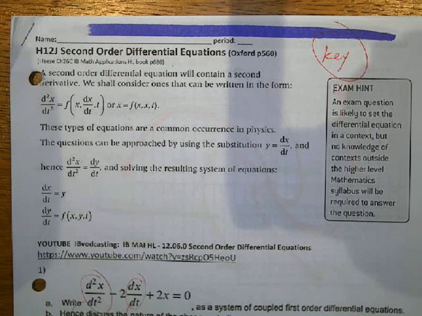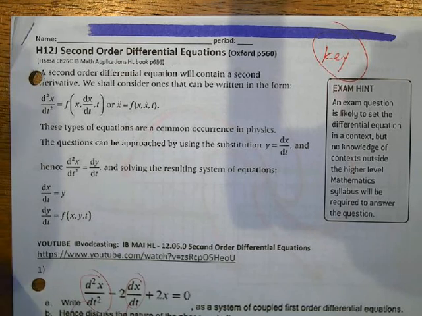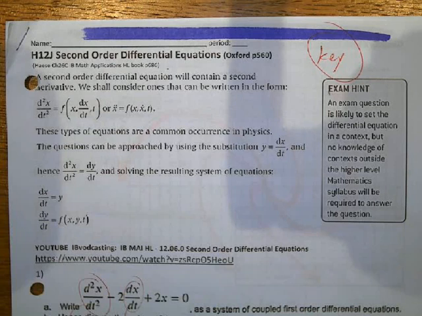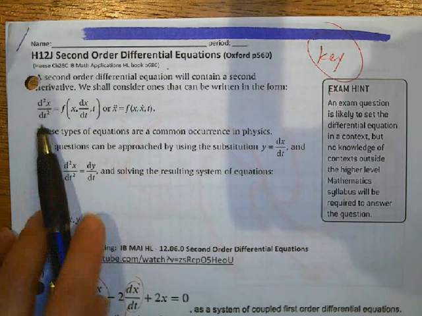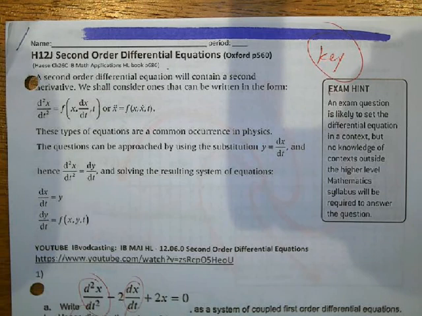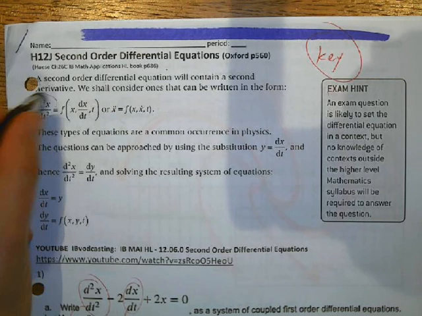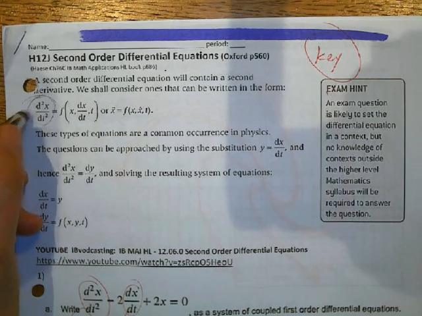Okay, this is the last subsection of Chapter 12, and this is about second order differential equations. Basically, if I've got a second order differential equation, it looks something like this, where it looks like a second derivative.